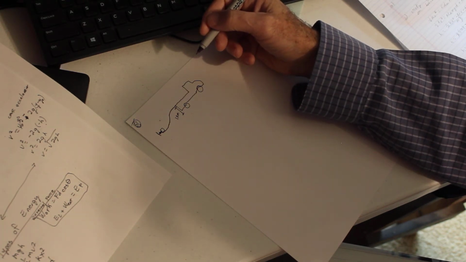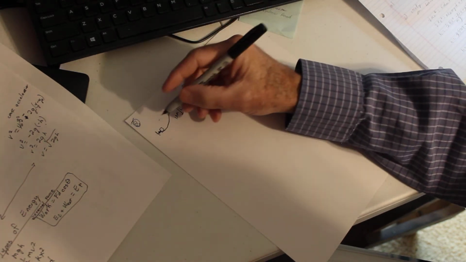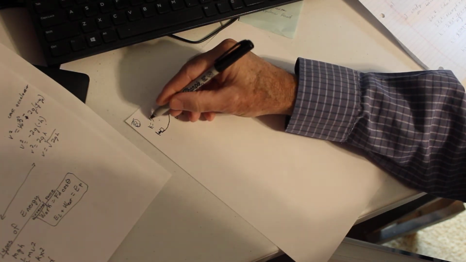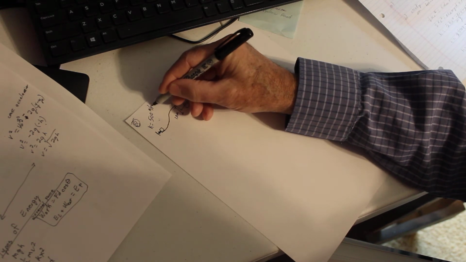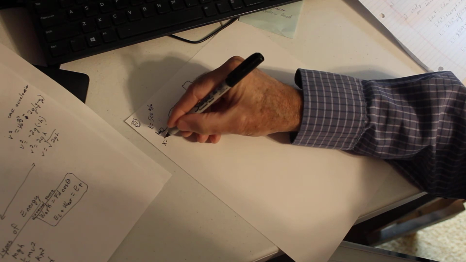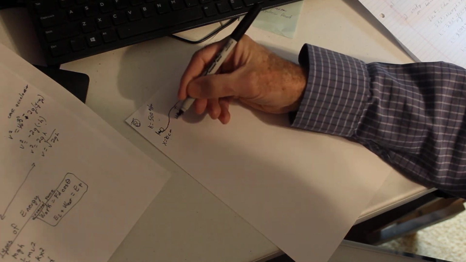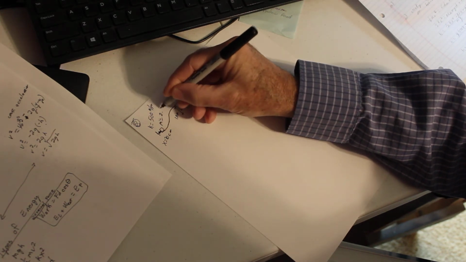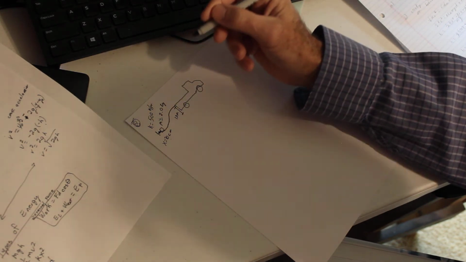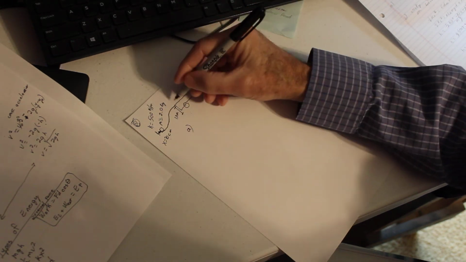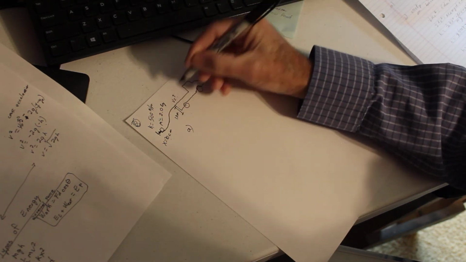The spring constant, k, over here is equal to 500 newtons per meter. The spring is compressed 30 centimeters, and the mass of the package is 2 kilograms. So part A, we want to find out what is the speed when the package gets to the back of the truck.